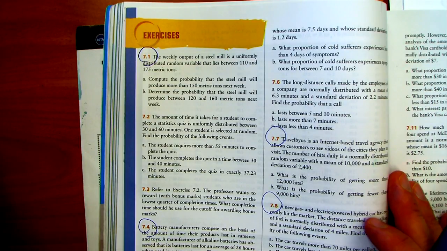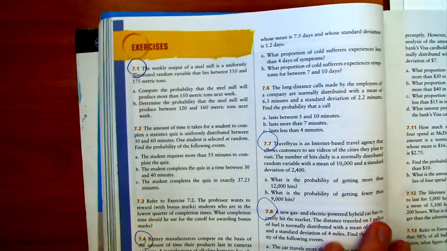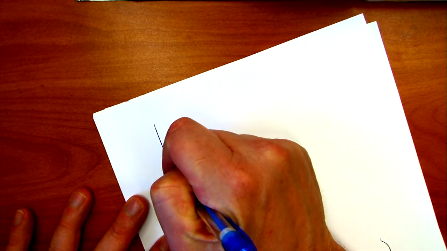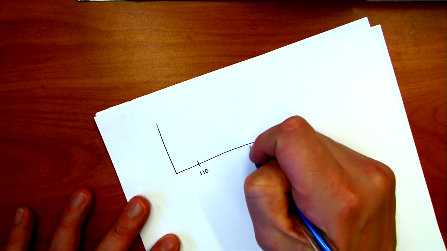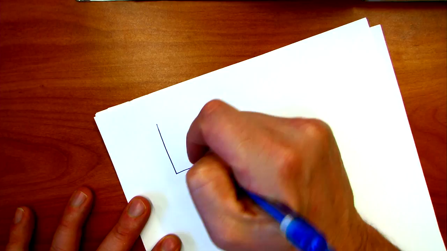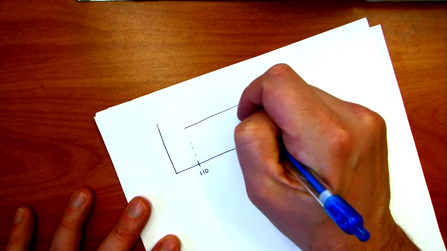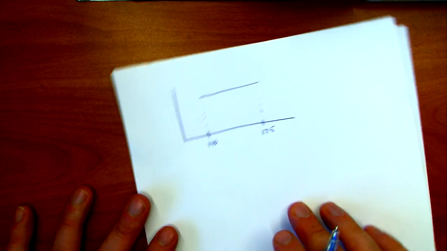It says the weekly output of a steel mill is a uniformly distributed random variable that lies between 110 and 175 metric tons. Compute the probability that the steel mill will produce more than 150 metric tons. So here's what we're going to do. First we're going to say, well, this thing is uniformly distributed between 110 and 175 metric tons. So 110 is here, 175 is here, and it's uniform, so it means it's flat. So I drew the picture.